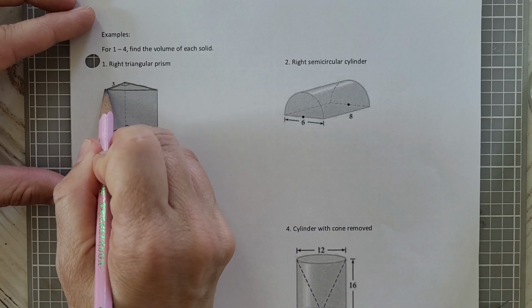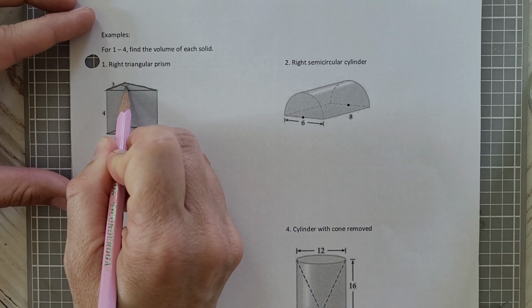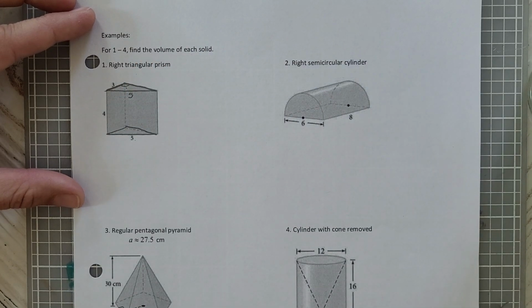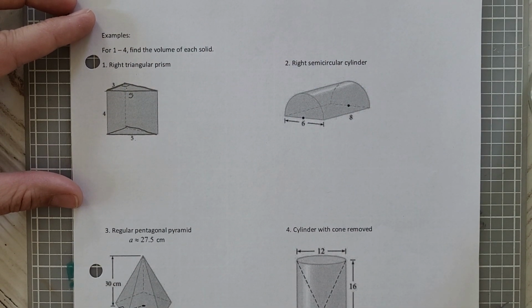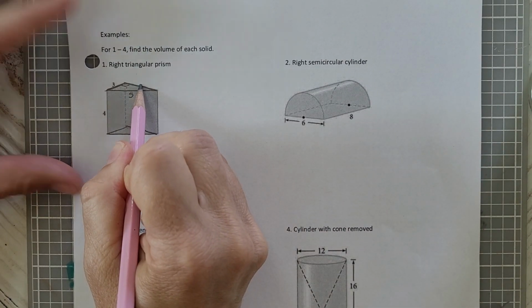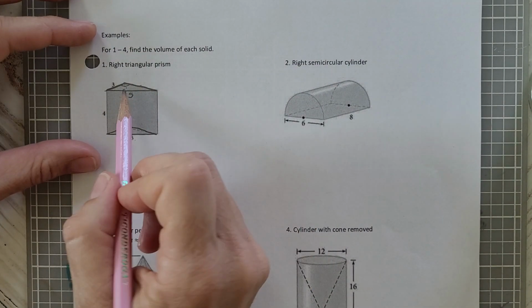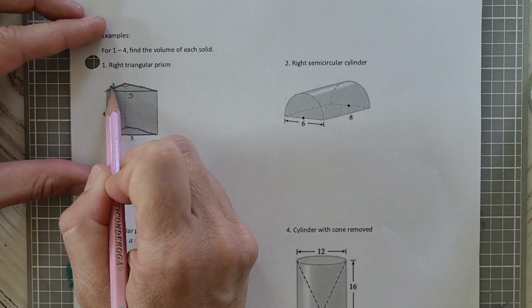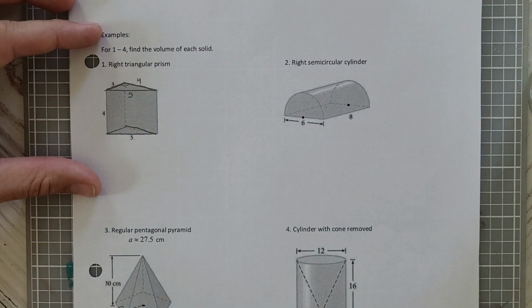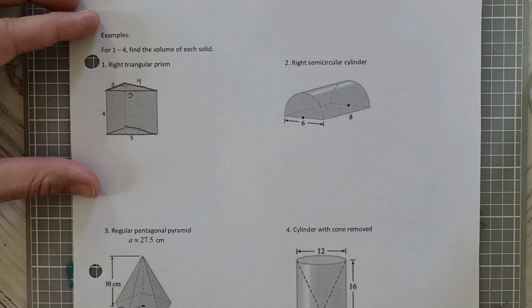I'm given this leg is 3, and I know it's a leg because it's part of the right angle. And the hypotenuse is 5, and I know that's the hypotenuse because it's across from the right angle. But the other thing I'm going to need to know about the base is the other leg, because that is also the height of the right triangle. This is a Pythagorean triple, 3, 4, 5. It's one of the most famous Pythagorean triples, so that one is really worth memorizing.